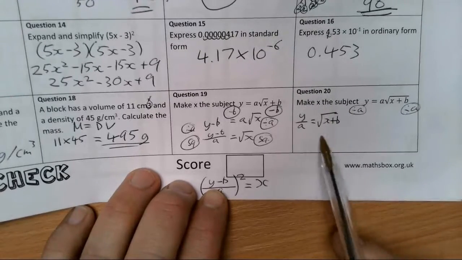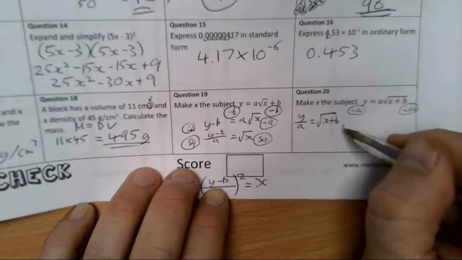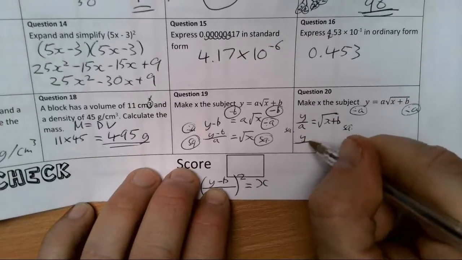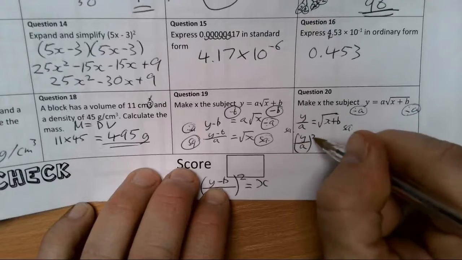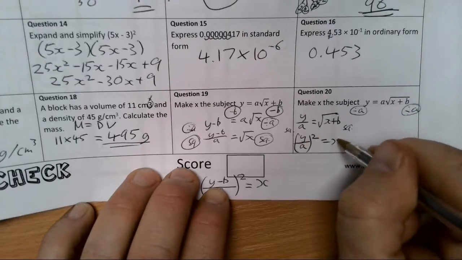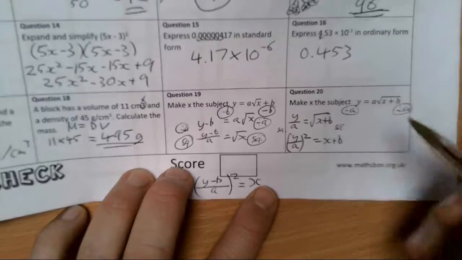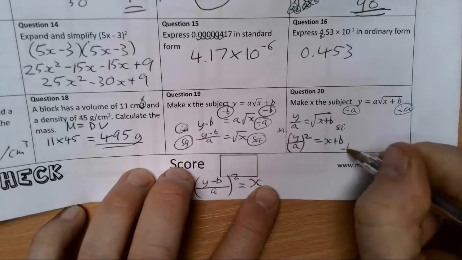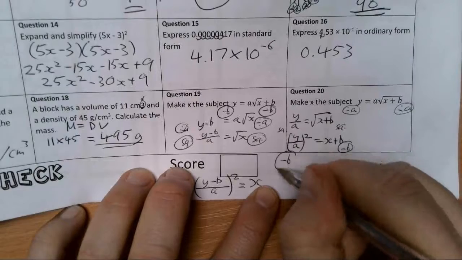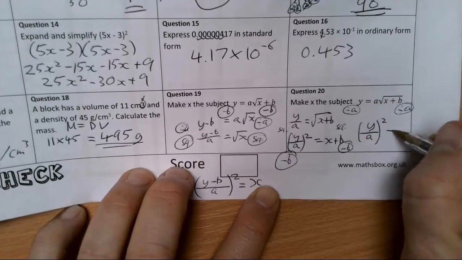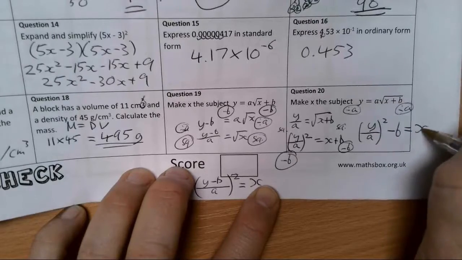So I need to do the opposite of square rooting. I need to square both sides at this point. So I'm going to square both sides. So that gives me y over a, all of that squared, is equal to x plus b. And then my last thing, now I can subtract the b. So I'm going to take away b from both sides. And that's going to give me (y over a) squared, take away b, is equal to x.